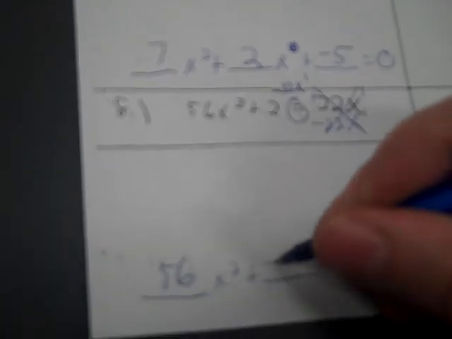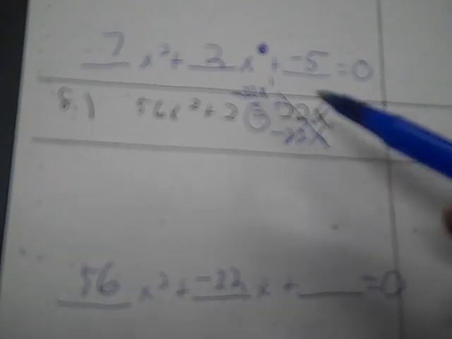So x second, I got 56. X means x to the first right here with the negative 22. Remember, minus, I put it as a negative because I was minusing it above the equals. And then here I got 2.